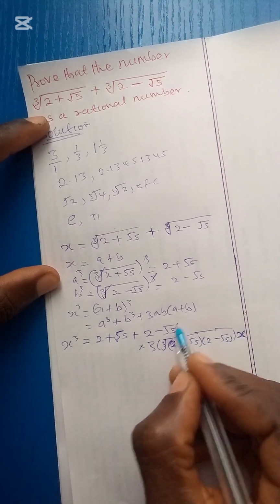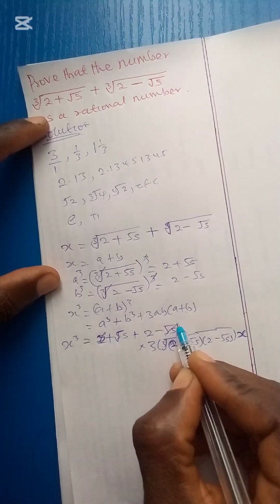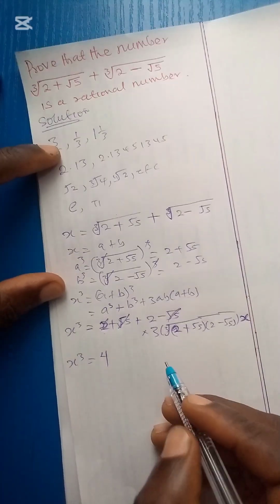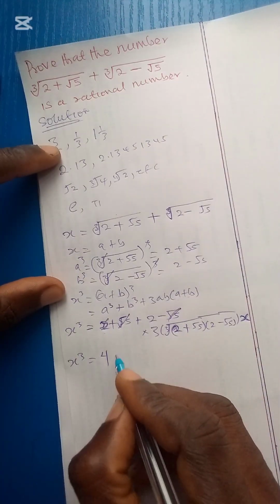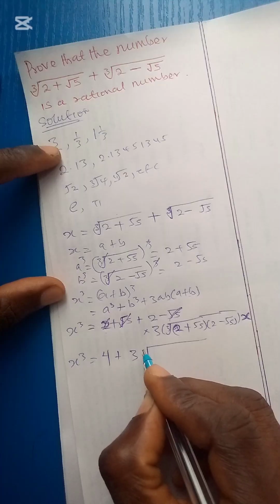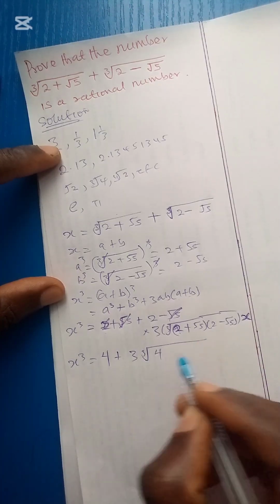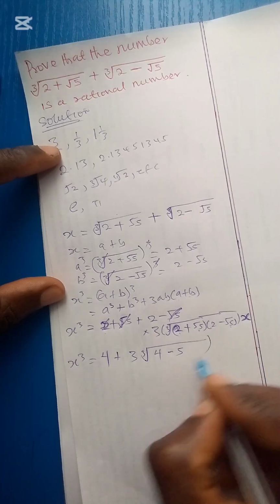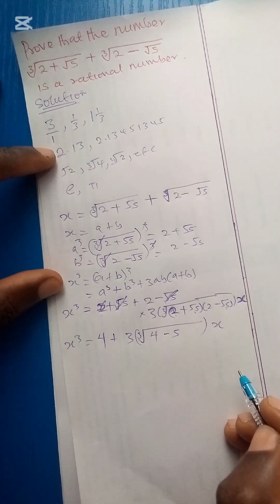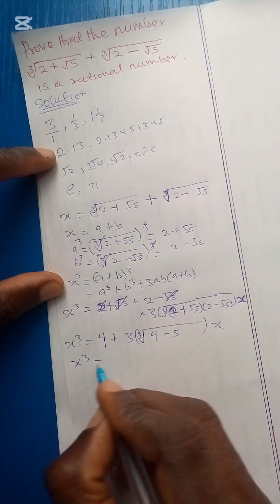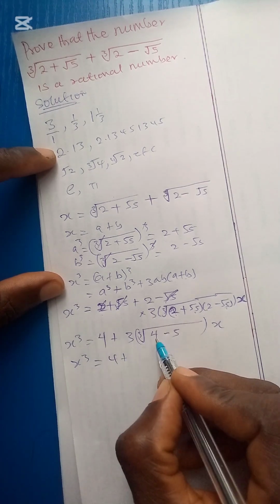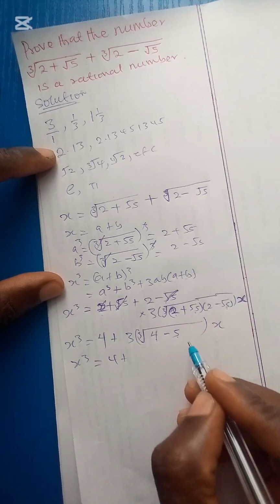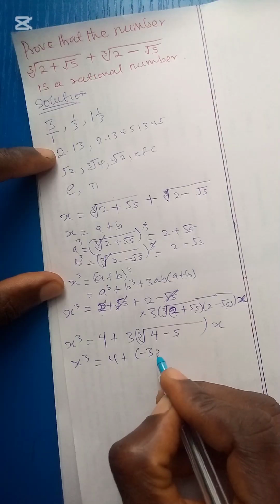Now let us simplify. This and this will cancel out, so x cubed is equal to 2 plus 2, which is 4. Now if we open this bracket, we are going to get plus 3, the cube root of 2 times 2 is 4, then root 5 times minus root 5 will give us minus 5. Then let's remember there is an x multiplying it. So x cubed is equal to 4 plus 4 minus 5, which is minus 1, and the cube root of minus 1 is minus 1. So I have minus 3x.